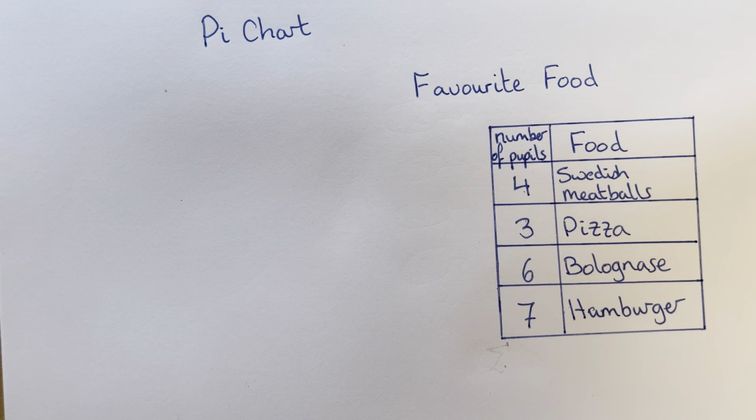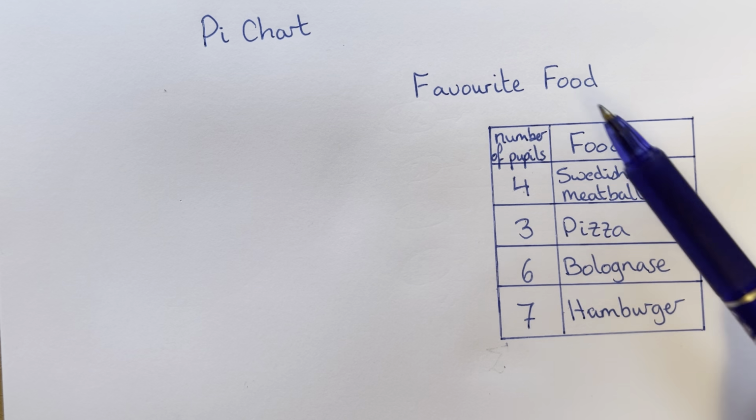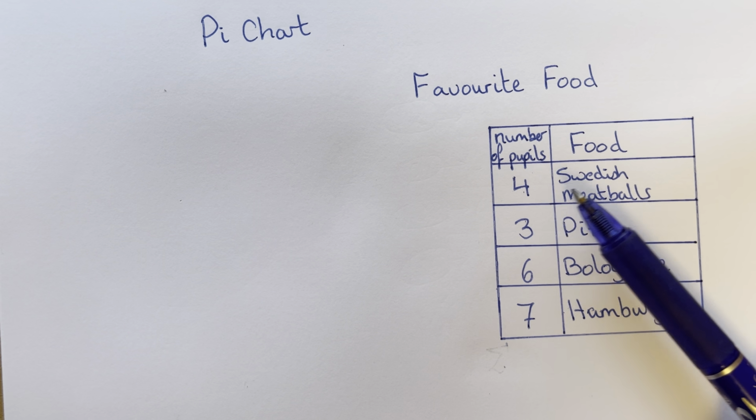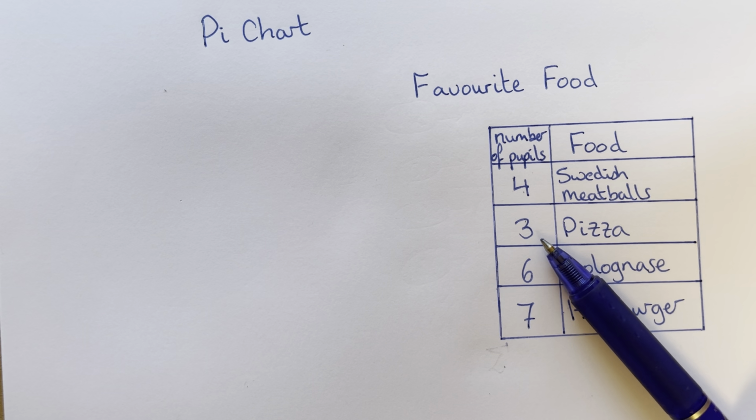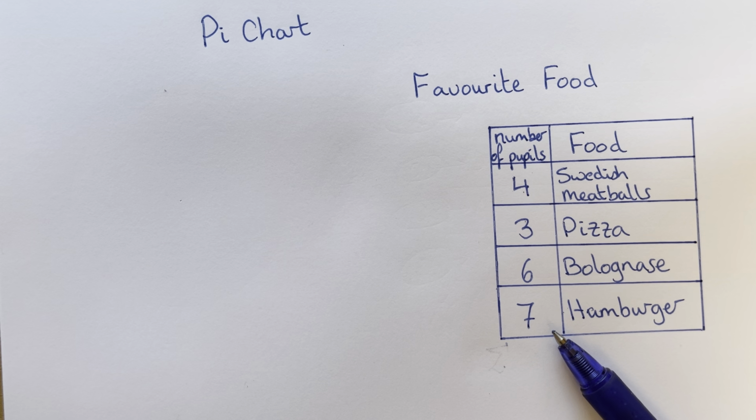I'm going to show you how to make a pie chart here. And I'm going to show you in two ways, so I'm going to do two videos. One is if you know the number of something. So here we have a number of pupils we asked in a class what was their favourite food. And we had 4 that answered Swedish meatballs, 3 said pizza, 6 said spaghetti bolognese, and 7 said hamburger.